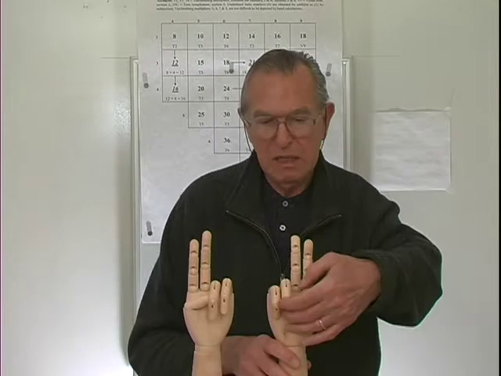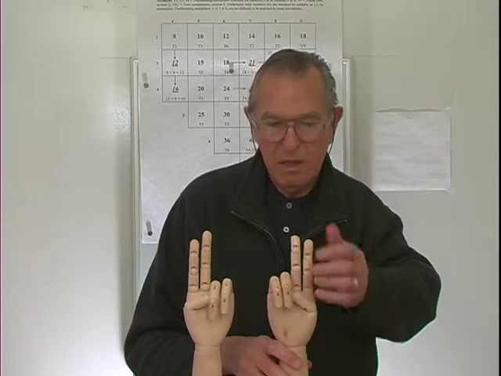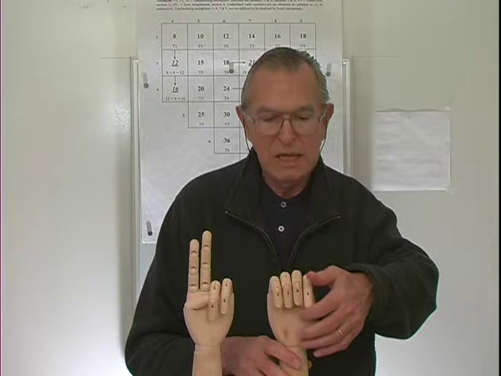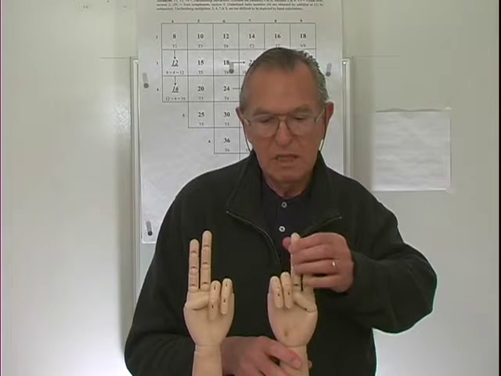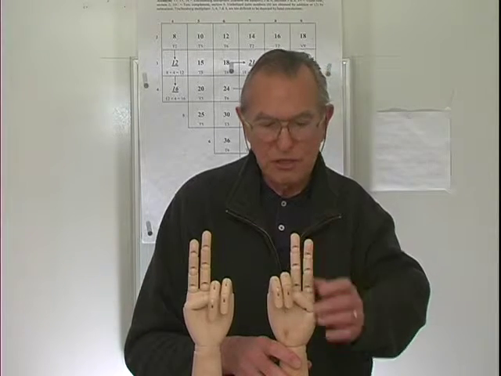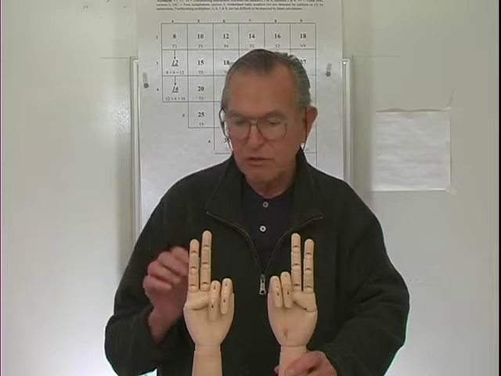8 times 8. I'm going to turn this down, and my count will be, starting at closed fists, 9, 10. Because 8 and 2 are 10, so I have 2 extended fingers and 2 extended fingers. Now it represents 8 times 8.